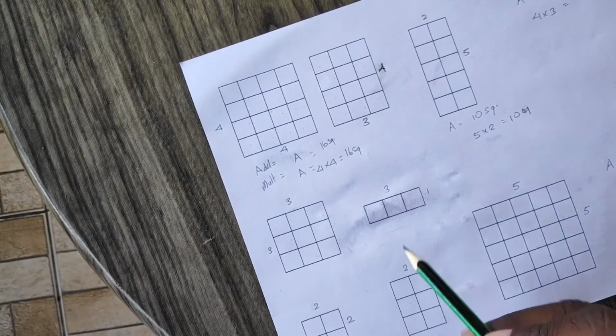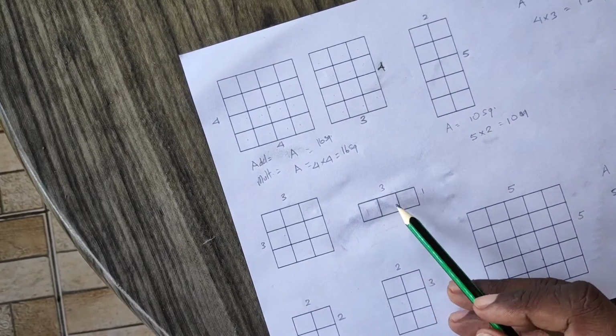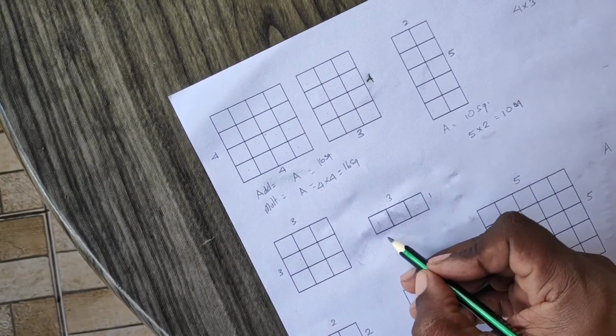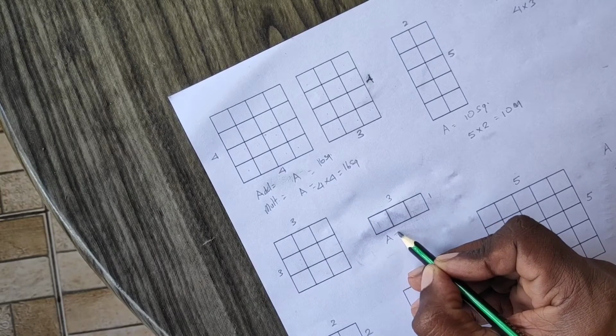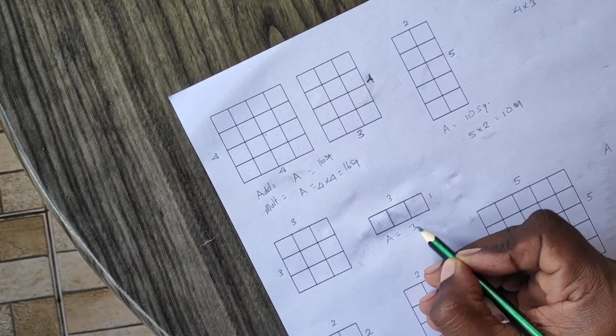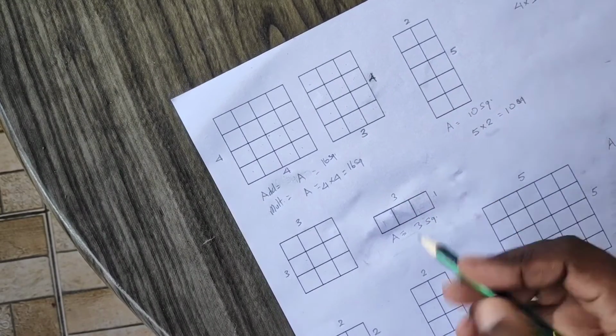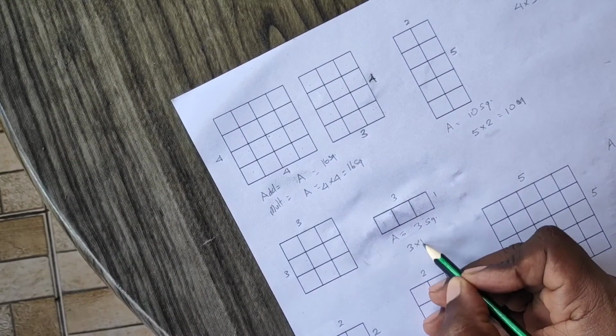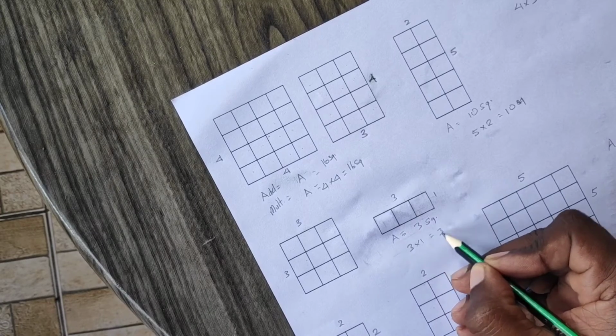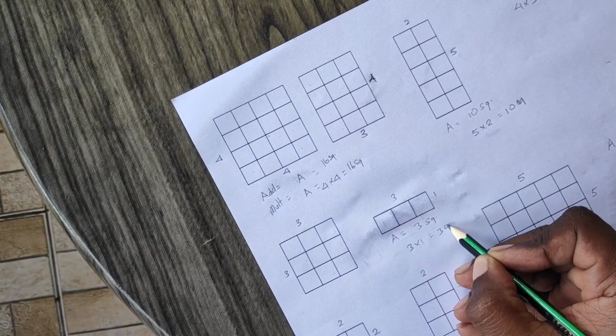Let's do this one here. We have 1, 2, 3. So the area here is equal to 3 squares. And let's multiply. 3 by 1. 3 multiplied by 1 gives us what? 3 squares.